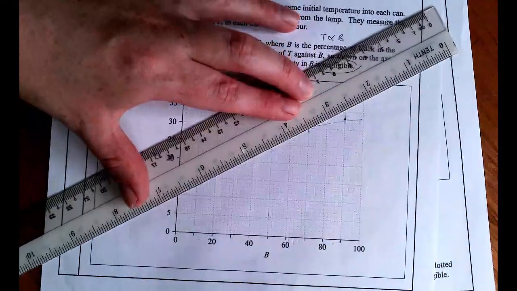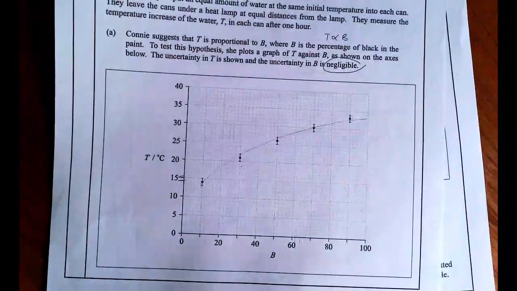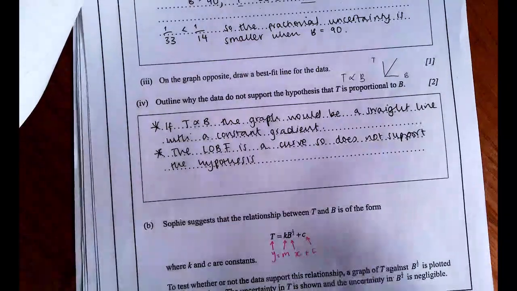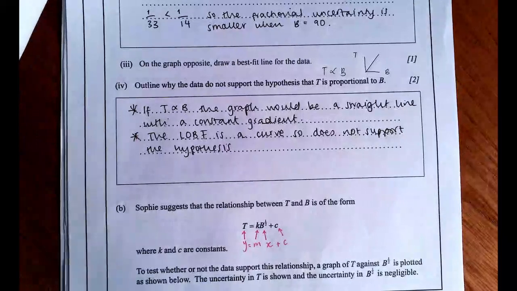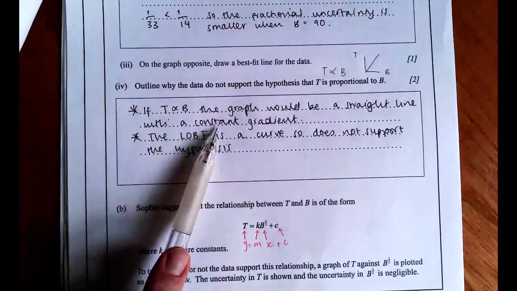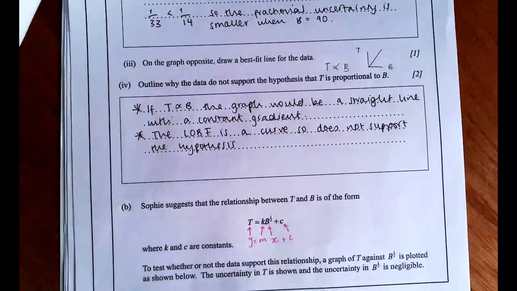You may well have attempted to draw a straight line if you forgot that it needed to go through the error bars, and that should be a bit of a clue to you that you've probably drawn your line of best fit wrong. So always use other questions to help you correct any mistakes. Okay, so we say if they were proportional we would expect a straight line. The line of best fit is a curve, so it doesn't support the hypothesis.